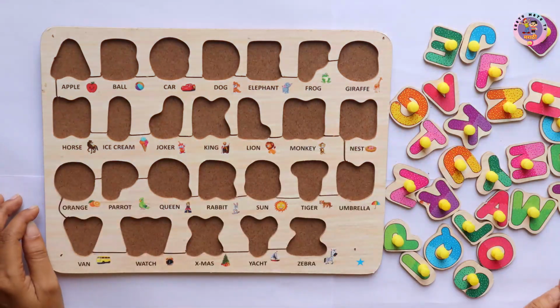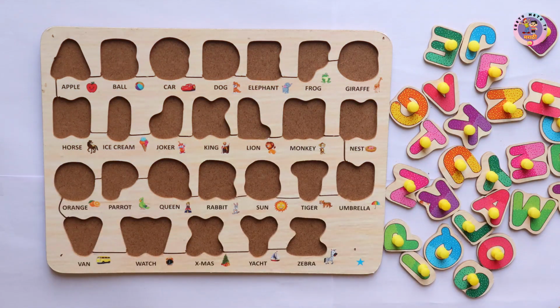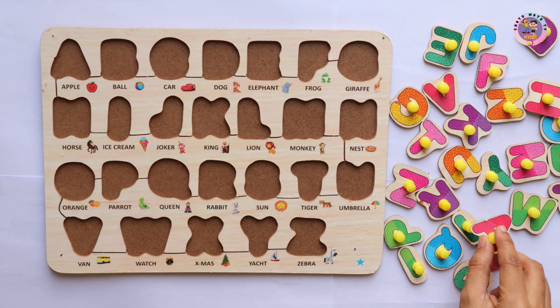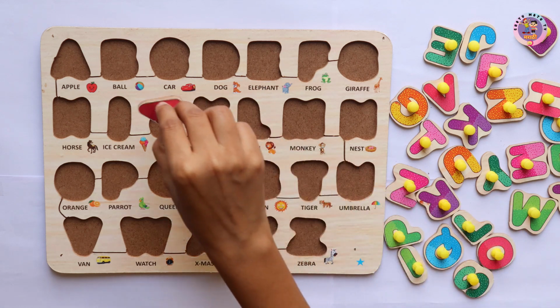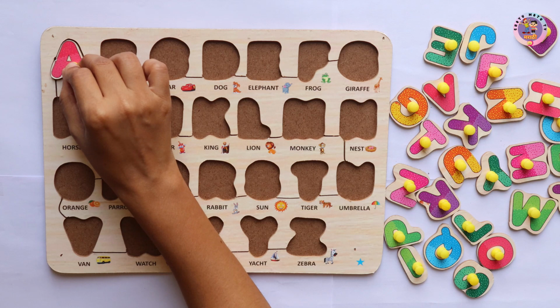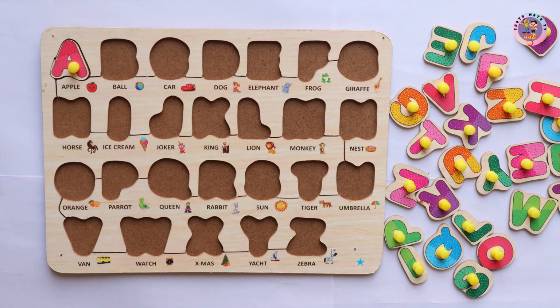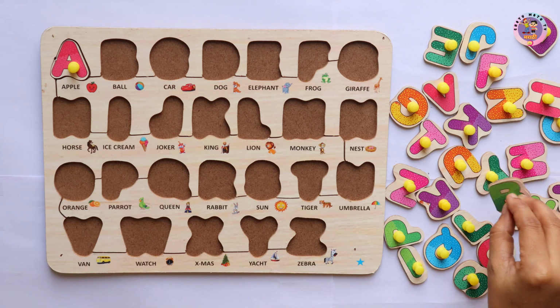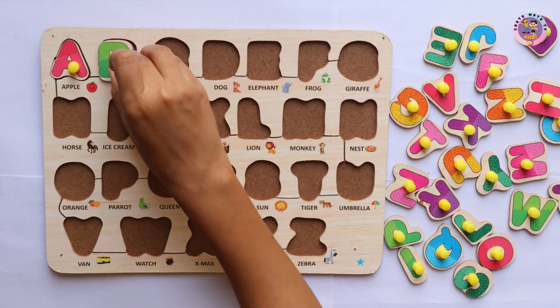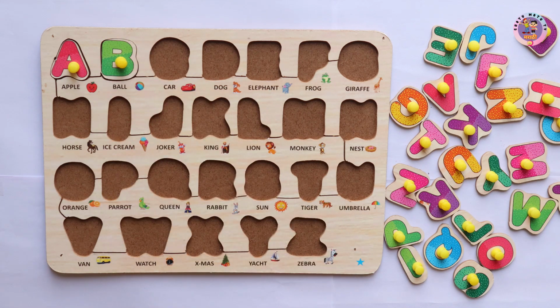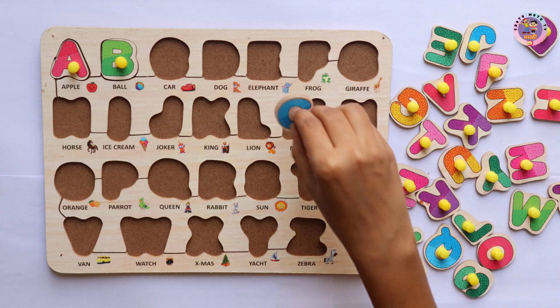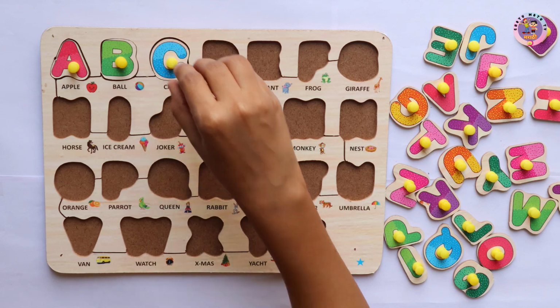Let's complete this puzzle. Where is A? A. A for apple. Where is B? B. B for ball. Let's find C. C. C for car.